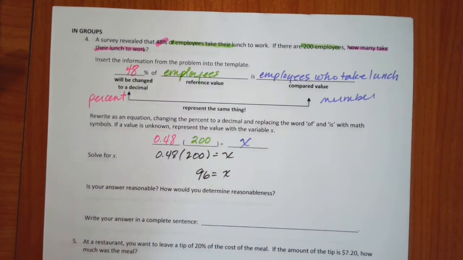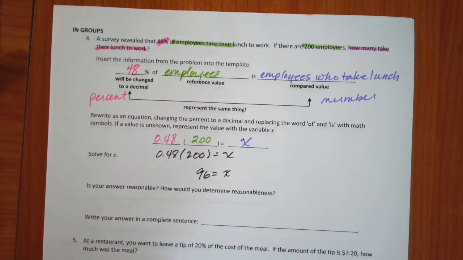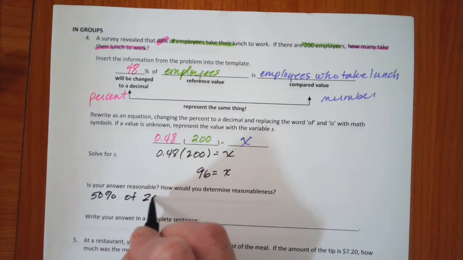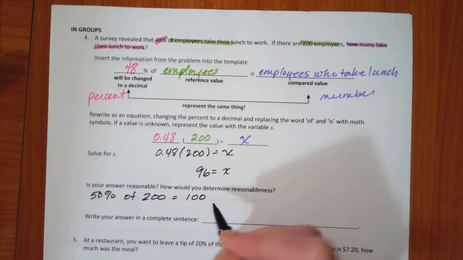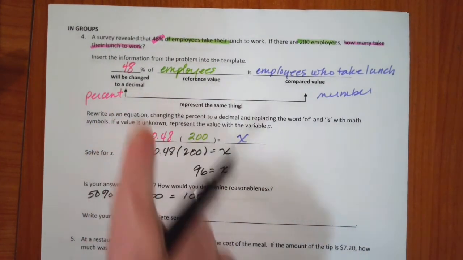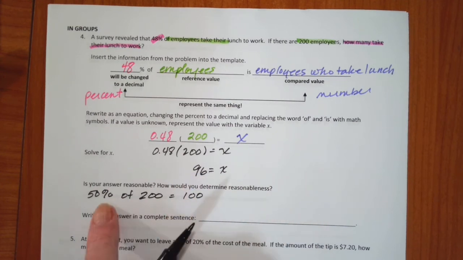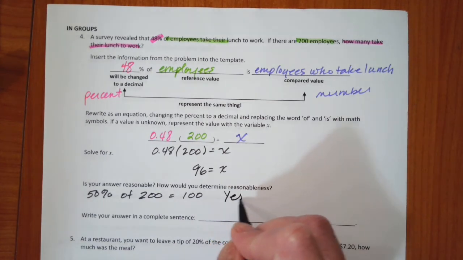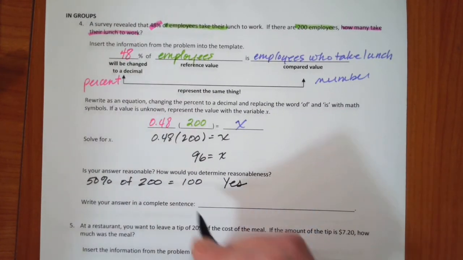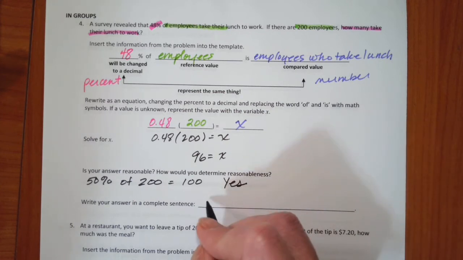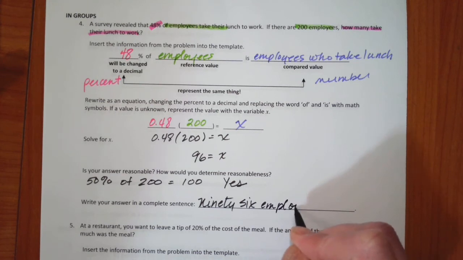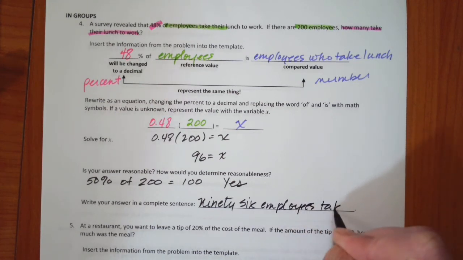Okay, so is our answer reasonable? Well, 48% is very close to 50%. So 50% of 200 is just half, which is 100. 48% is just a little bit less than 50%, and 96 is a little bit less than 100. So my answer is yes, it is reasonable. And written in a full sentence, 96 employees take their lunch.